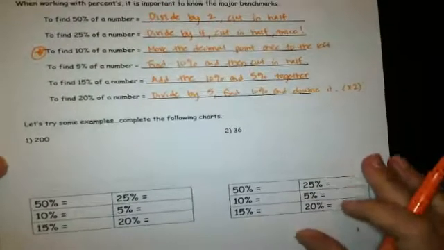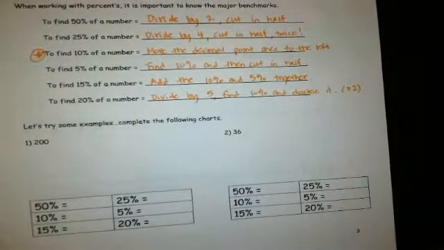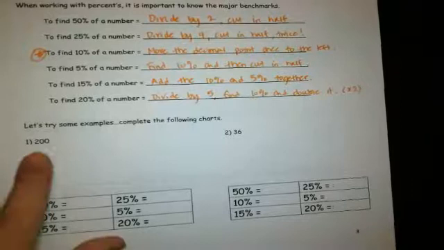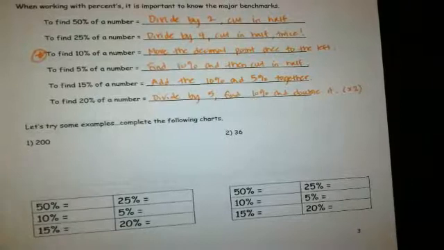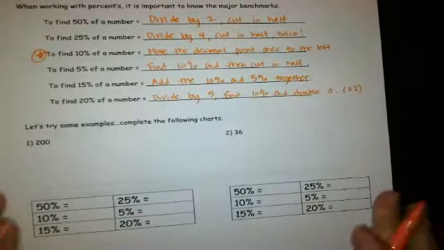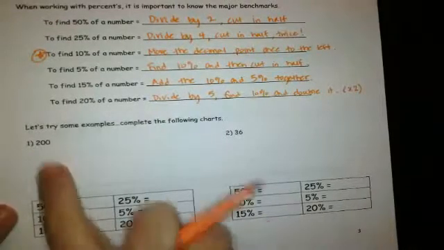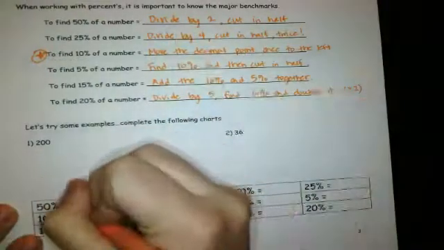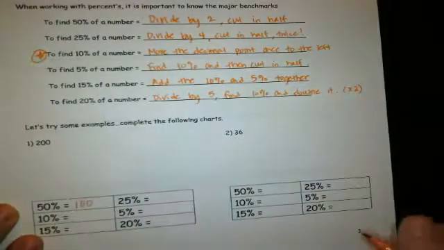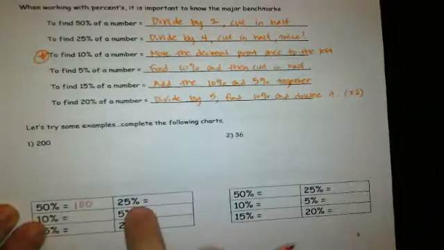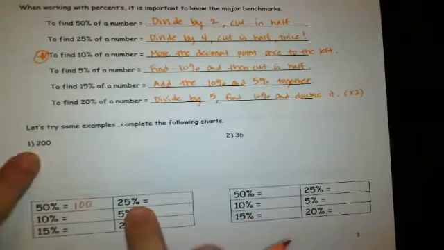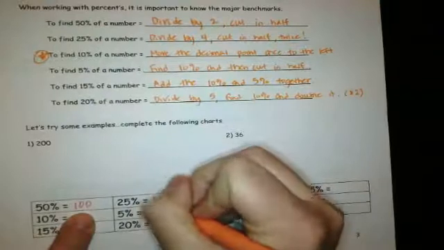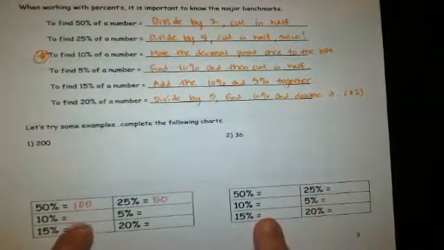So now we're going to put some of this in action here. Okay. So I'm going to start with the number 200. Now 200 is a nice round number. It's got zeros, which is what we like. So to take 200 and find 50%, I divide it by 2 or cut it in half, and that's going to give me 100. To find 25%, I can either divide it by 4, or I can take this 100 and cut that in half, which will give me 50.